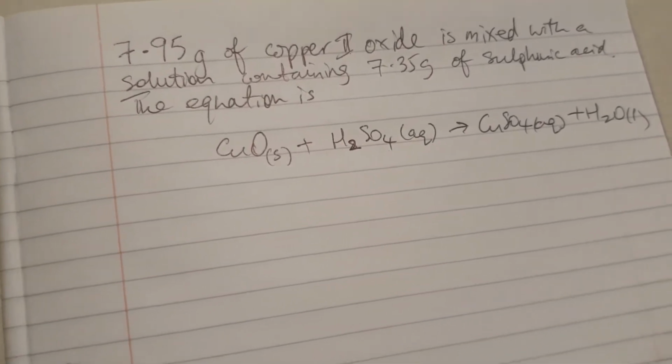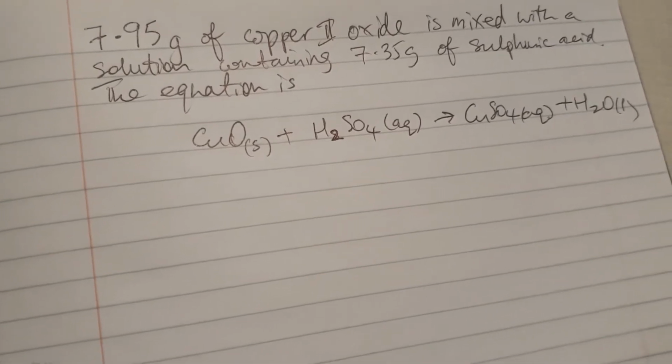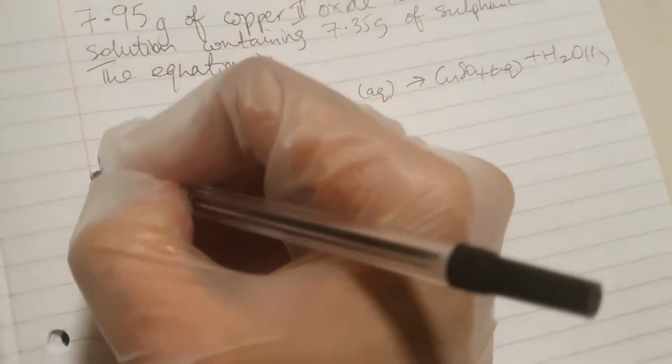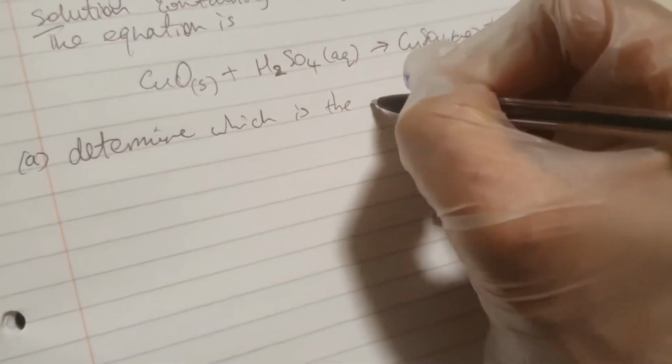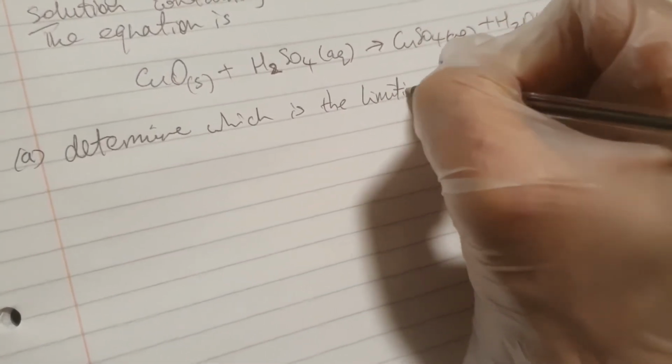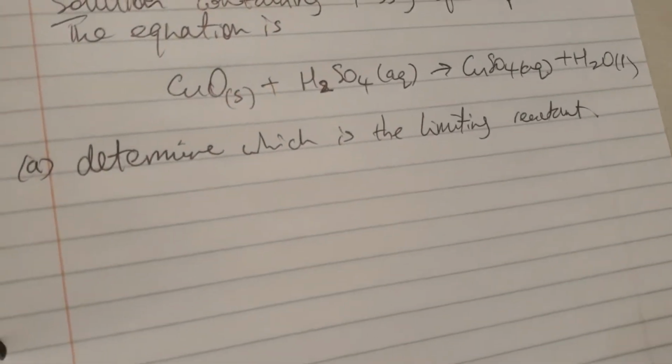All right, so the question is, determine which is the limiting reactant.